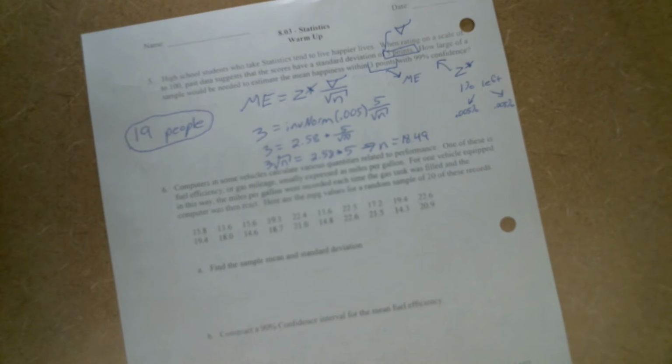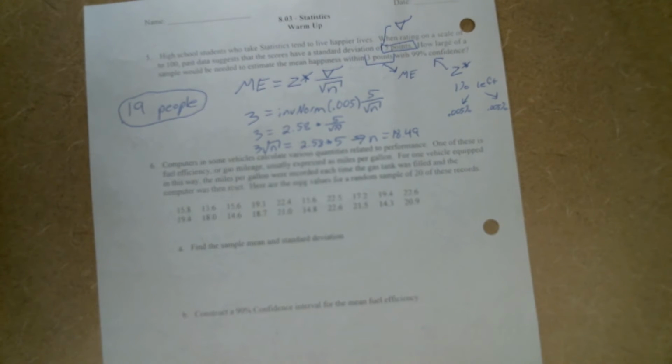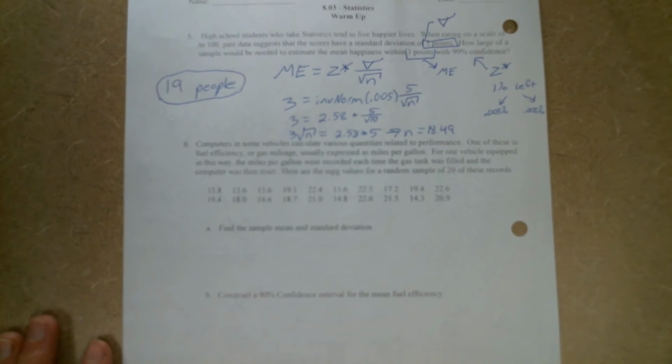All right, number 6. Computers in some vehicles calculate various quantities related to performance. One of these is fuel efficiency or gas mileage, usually expressed as miles per gallon. For one vehicle equipped this way, the miles per gallon were recorded each time the gas tank was filled, and the computer was then reset. Here are the MPG values for a random sample of 20 of these records. Find the sample mean and standard deviation.